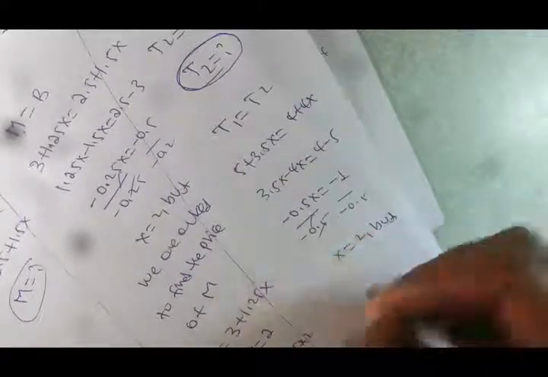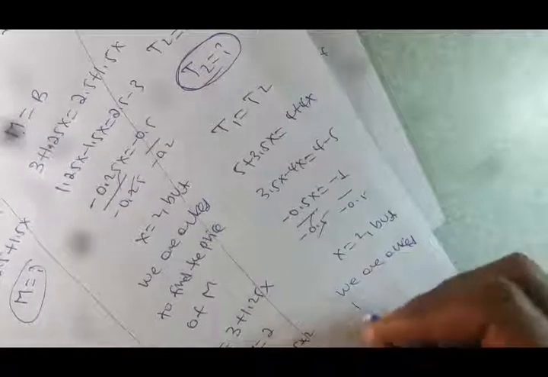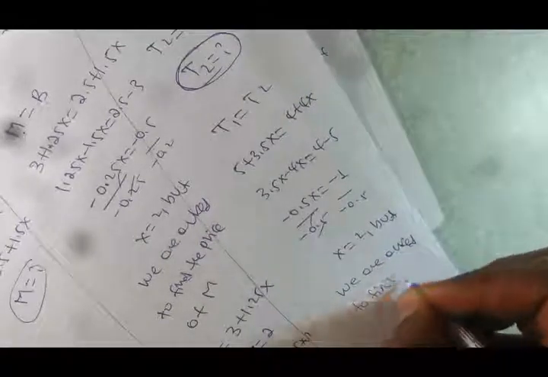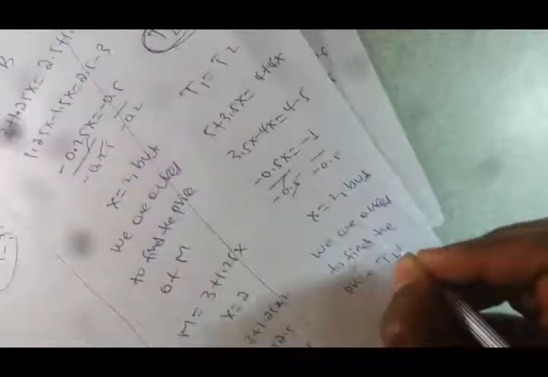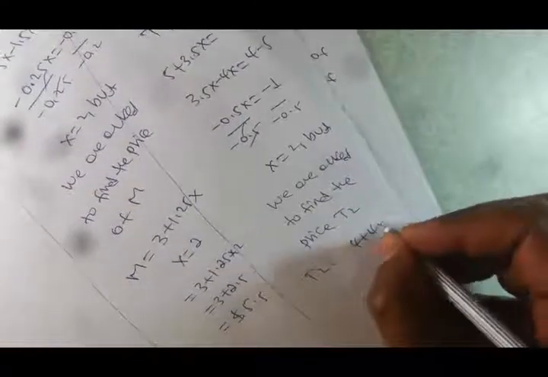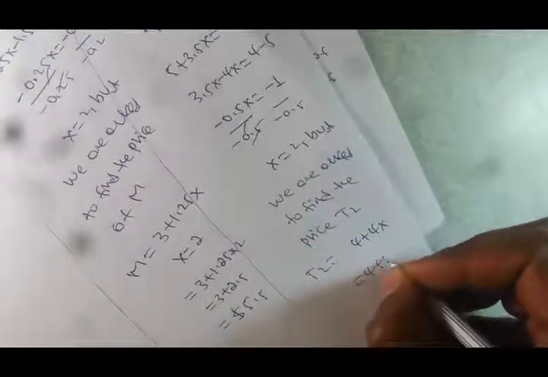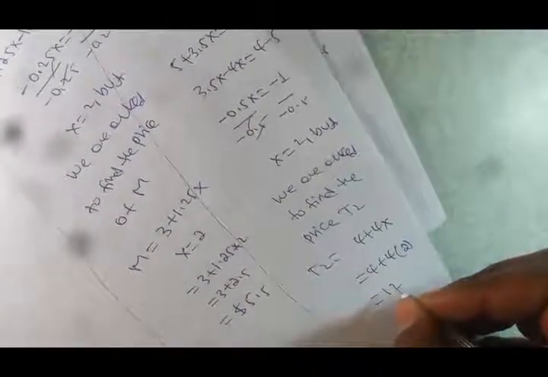But we are asked to find the price of type 2, and type 2 is given by 4 plus 4x. This is equal to 4 plus 4 times 2, which is equal to 12.